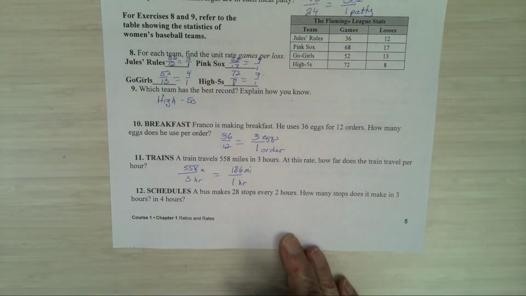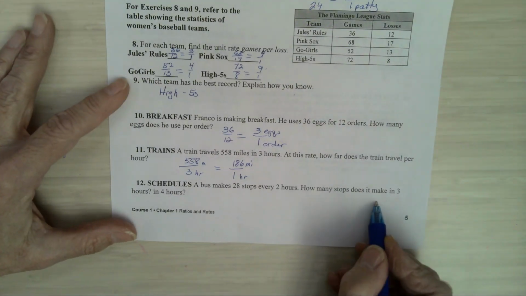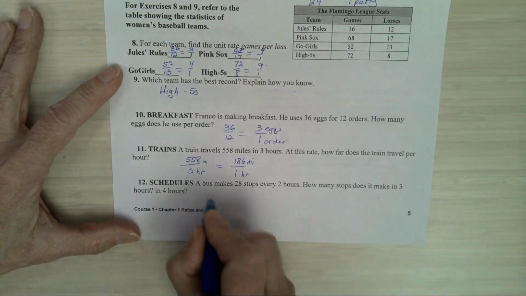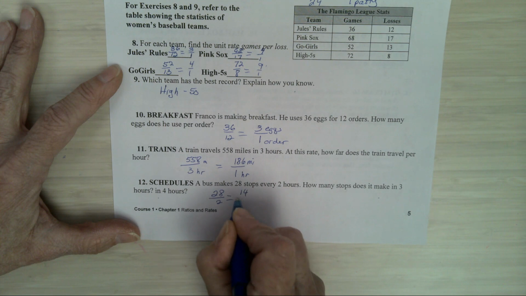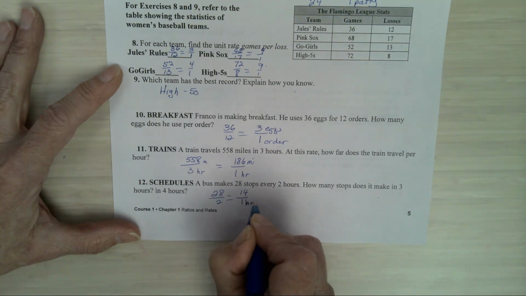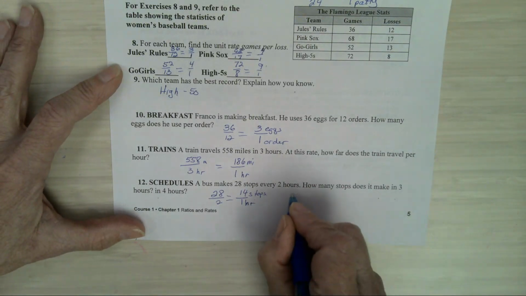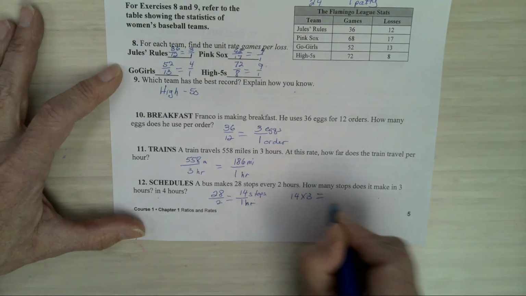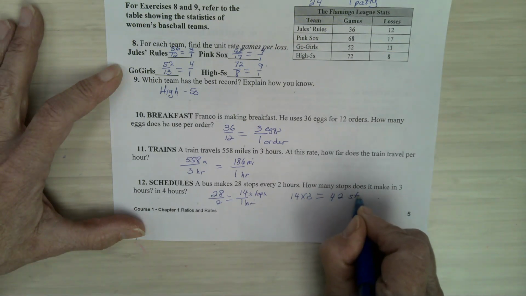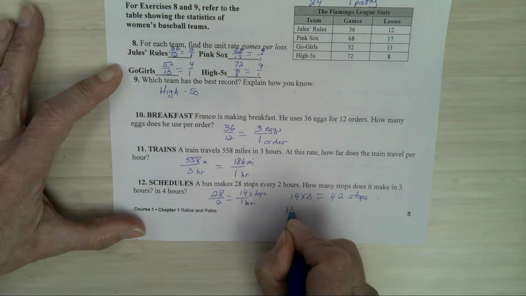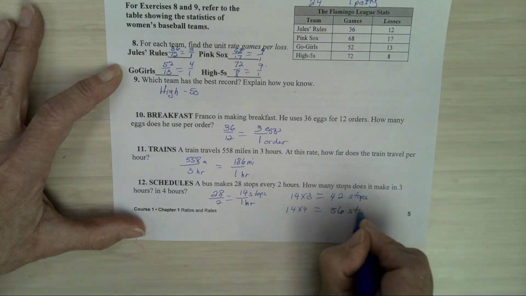Number 12, a bus makes 28 stops every 2 hours. How many stops does it make in 3 hours and 4 hours? In this problem, we are first going to find our unit rate. So 14 stops in 1 hour. Now, if it does 14 stops in 1 hour, for 3 hours, you're just going to take 14 times 3, and you're going to have 42 stops. And for 4, you take 14 times 4, and 56 stops.